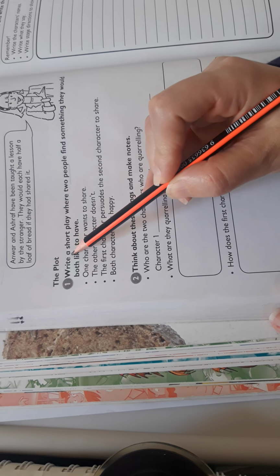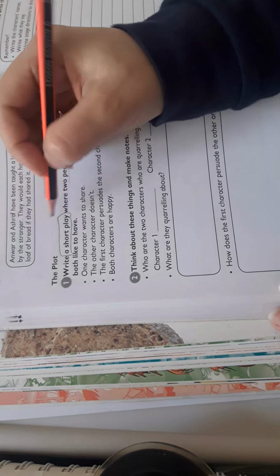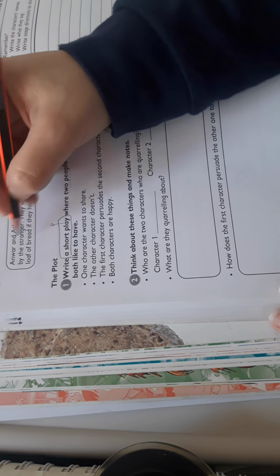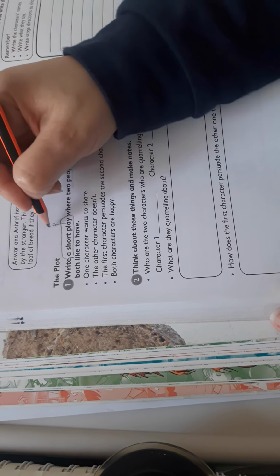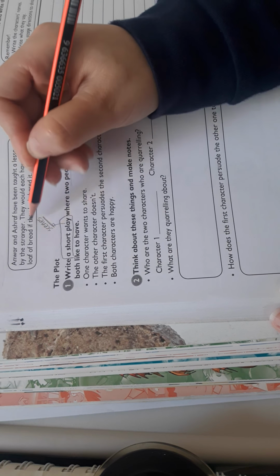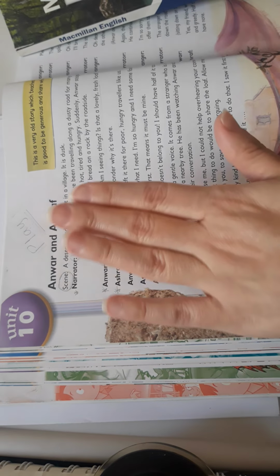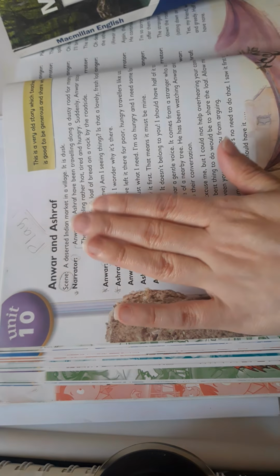Now, just to remind you, you're going to write a short play. And when we say play, I mean that there should be scenes. To remember what a scene means, let me remind you of the reading text we have taken at the beginning of Unit 10, Anwar and Ashraf. Actually, this was a play. It's a play that has a scene or scenes, multiple scenes, with characters.